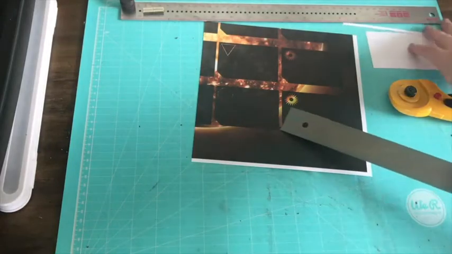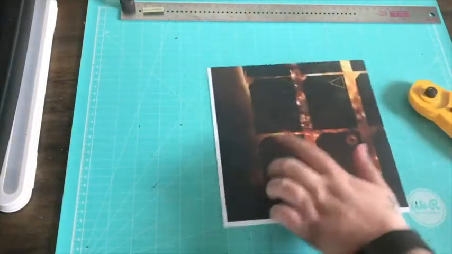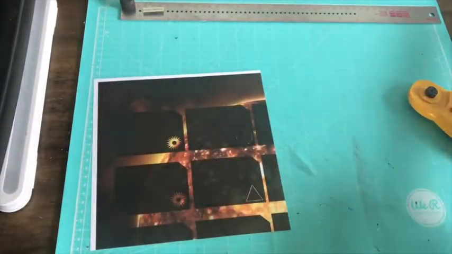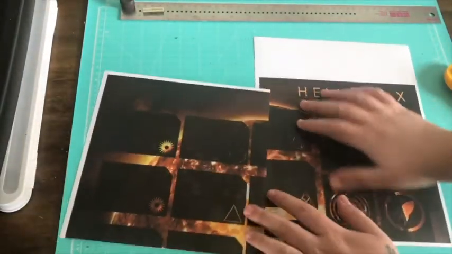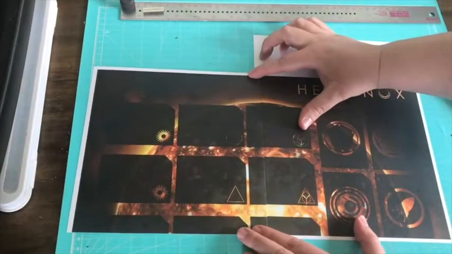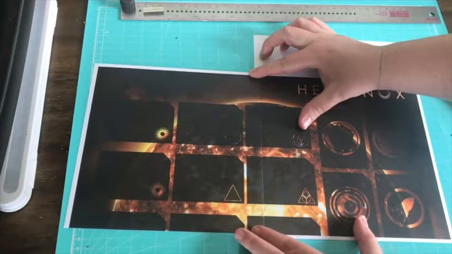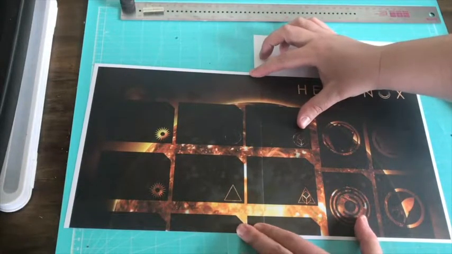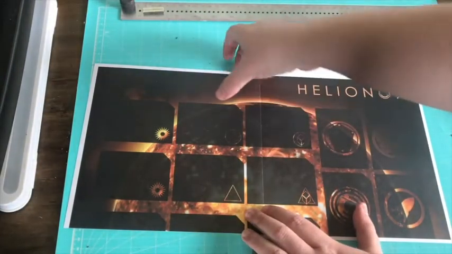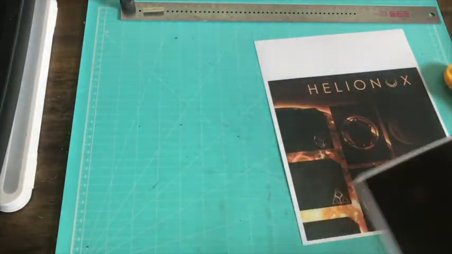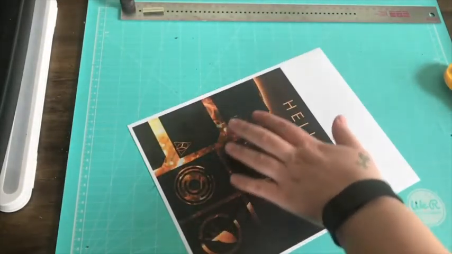Alright, so that's my first piece. And it's going to line up to the bit that has Helionox on it. I mentioned I printed out with overlap, so I'm just going to double check this and see that it lines up okay. Yeah, and actually this looks really just fine, only removing the white portion of it, so that's exactly what I'm going to do.